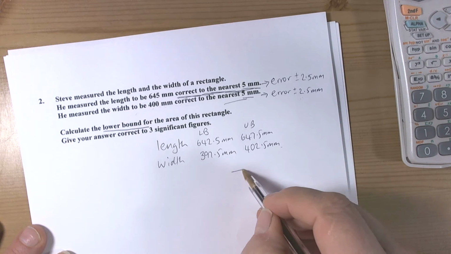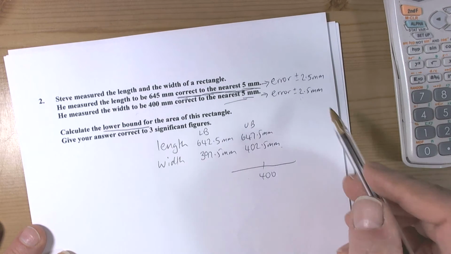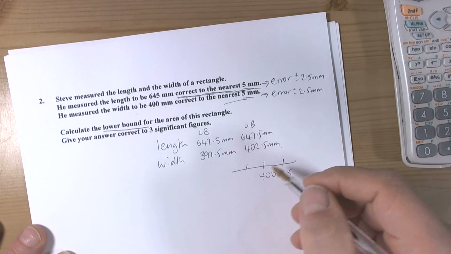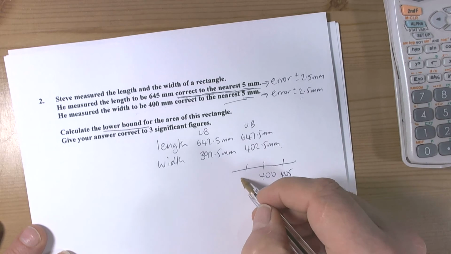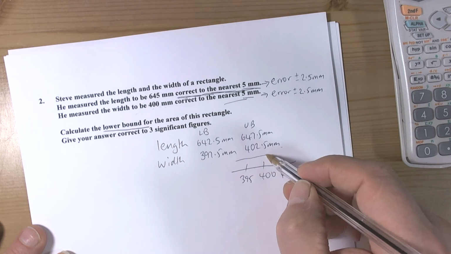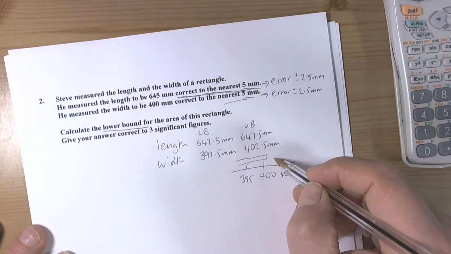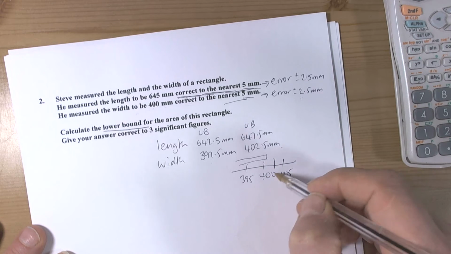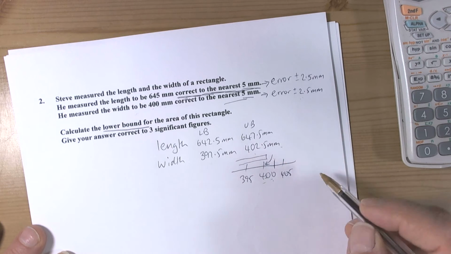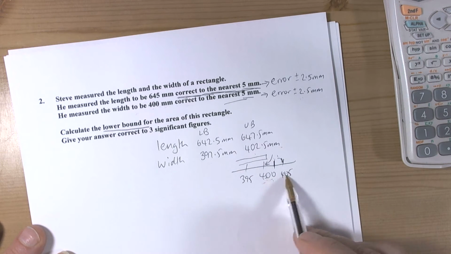Just to remind you, because they're saying correct to the nearest 5 millimeters, they're measuring with a ruler or a tape measure, or electronically, digitally, using gaps of 5 on the scale. Whatever they were measuring has come to somewhere in here, and because it's less than halfway between these two measurements on the scale, it was given to the nearest, in this case 400 for the width. If it was over here, it would have given us 405, of course. So this must have been the boundary halfway between those two numbers.